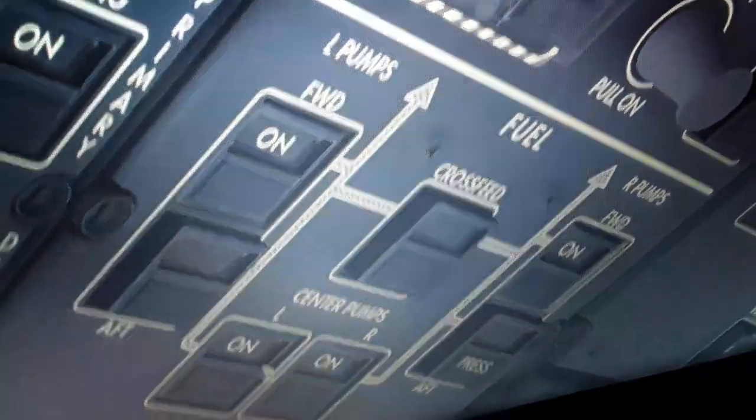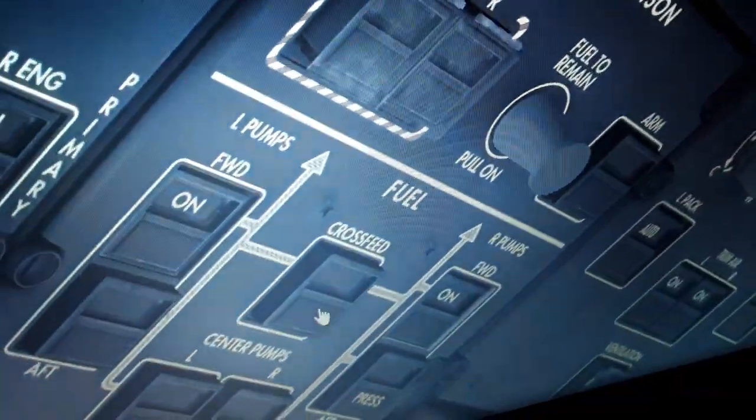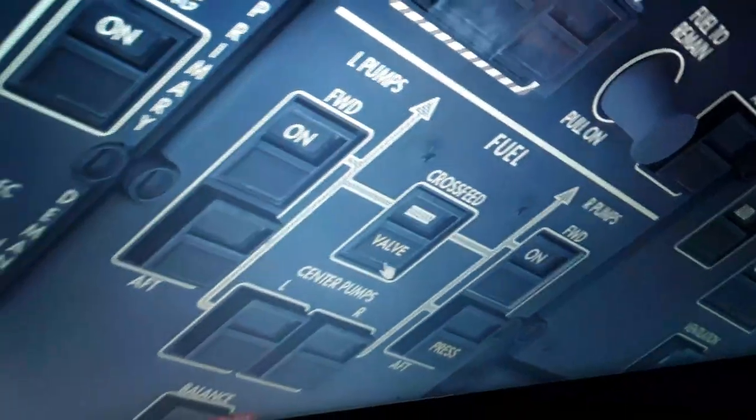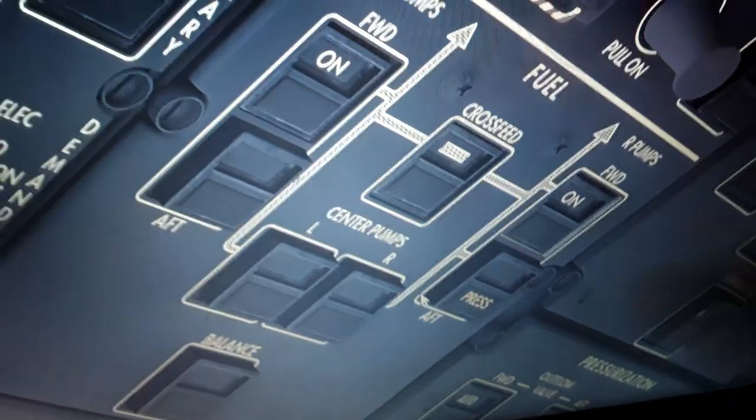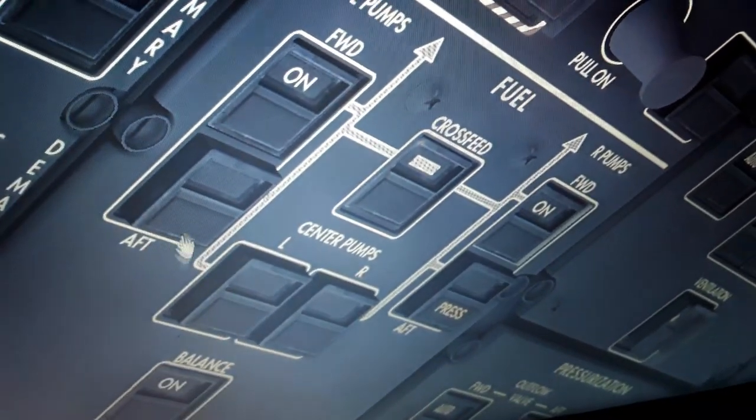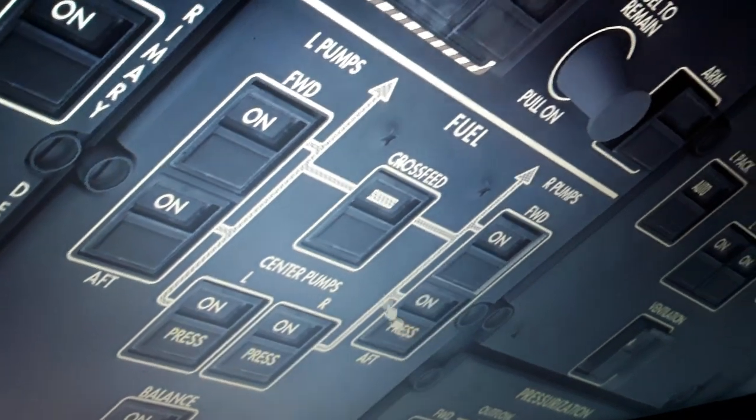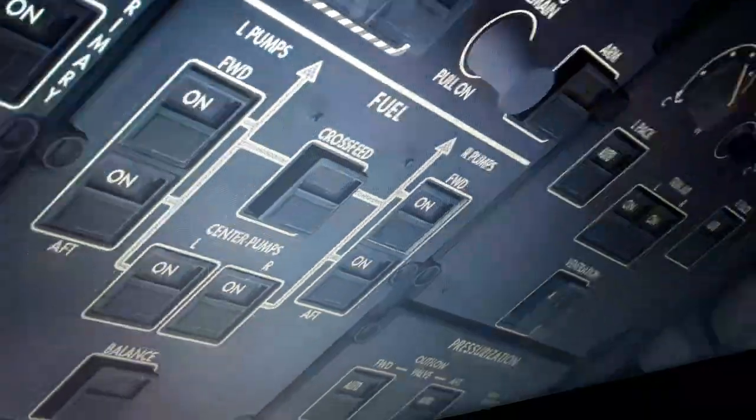We have fuel booster pumps, left and right wing. The crossfeed valve is off. If we turn it on, we can feed either engine with either pump or either tank. We can also balance the fuel between the left and right wing over here. So this is the fuel booster pumps. So this is all the overhead we need to know.